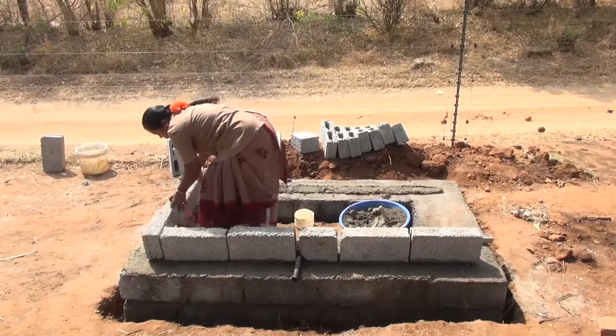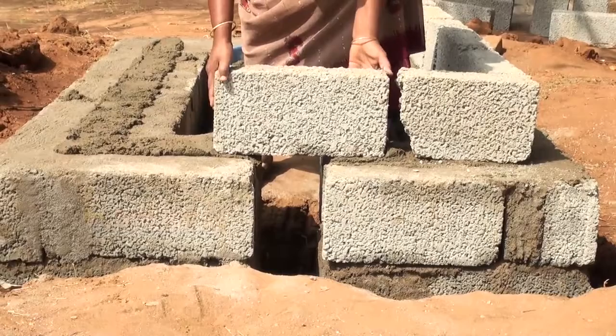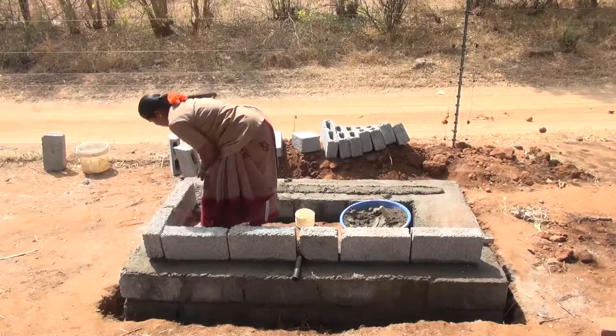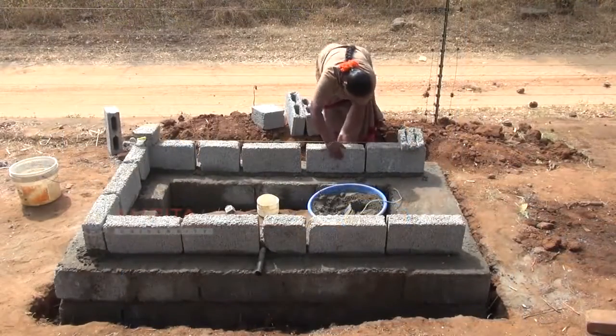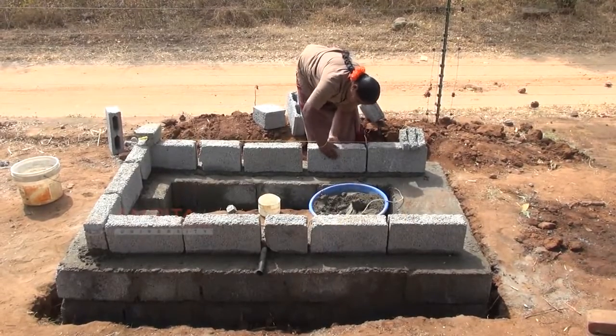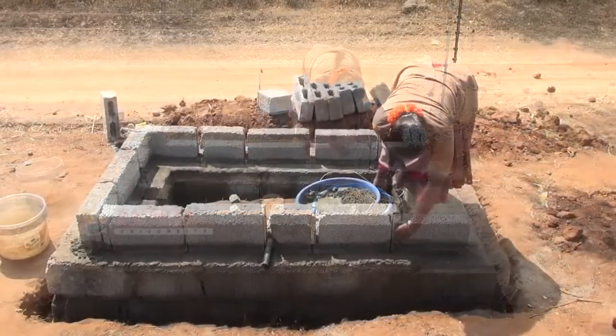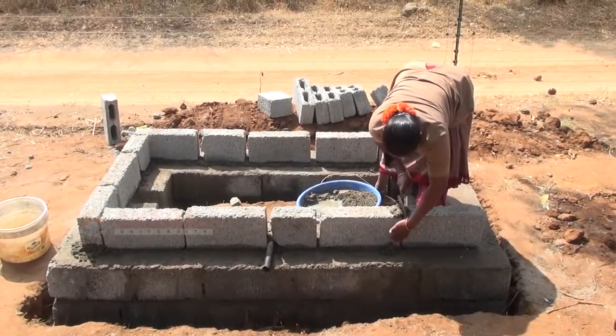Now we can place a complete block in this space. Continue placing blocks on the other two sides as well. Pack the space between the blocks with cement mortar.